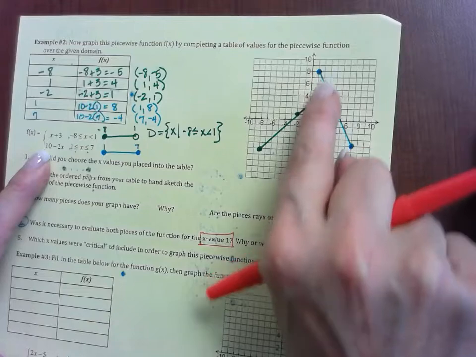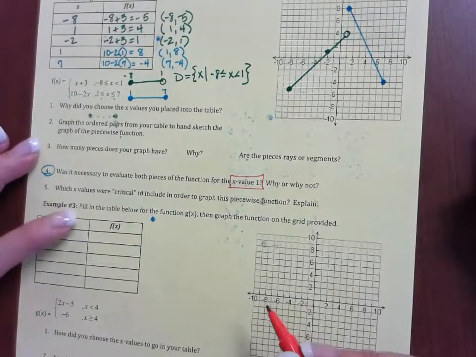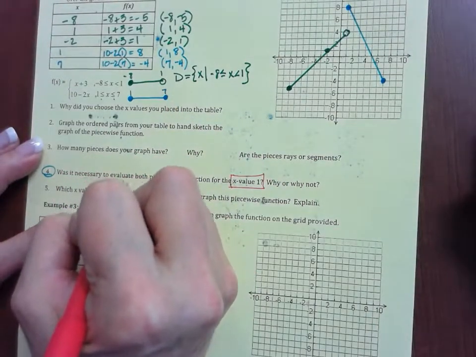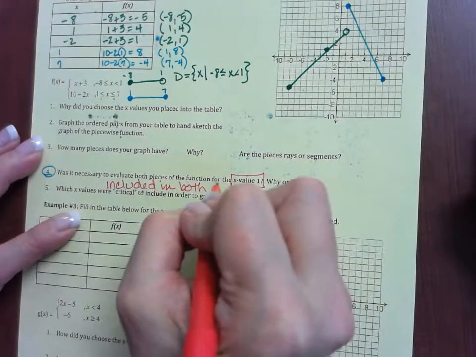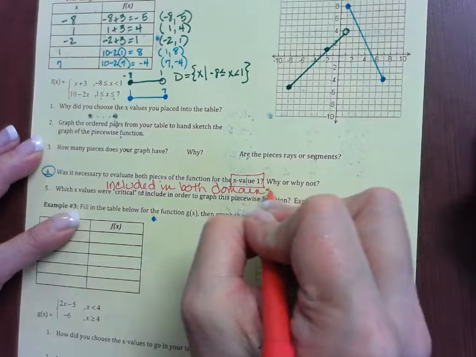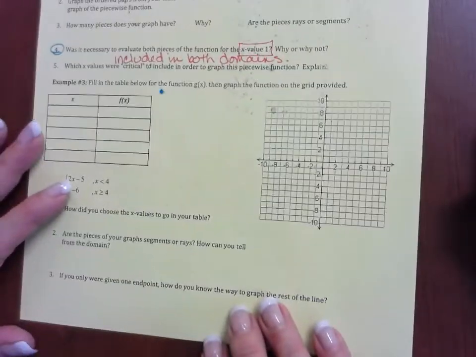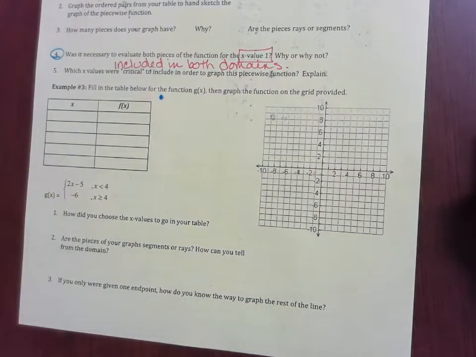And actually, because that one's not included, we got 2 different points, okay? So we definitely did. So it was included in both domains. All right, one more and we'll do some practice.